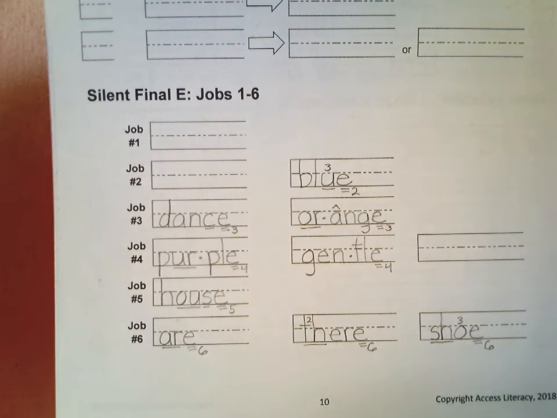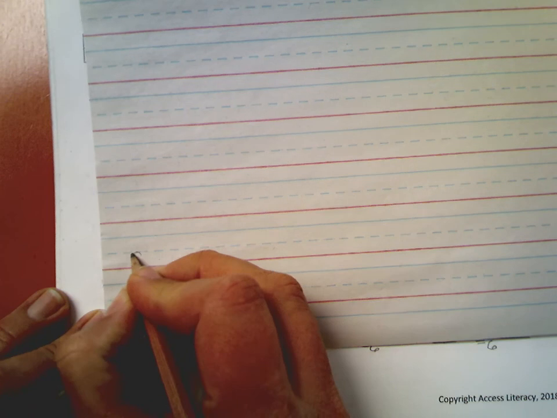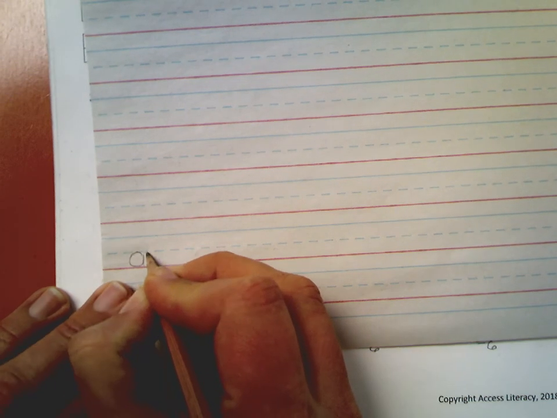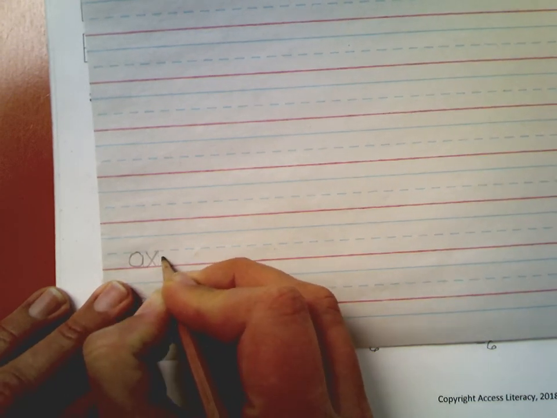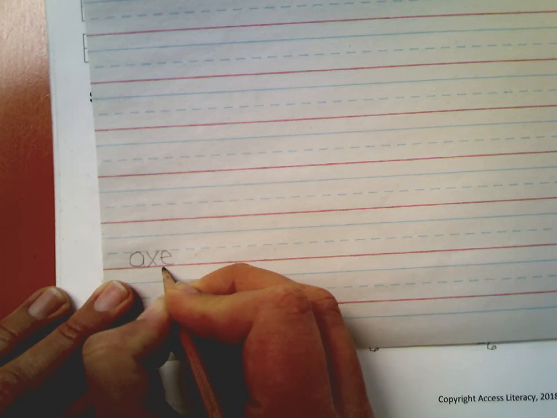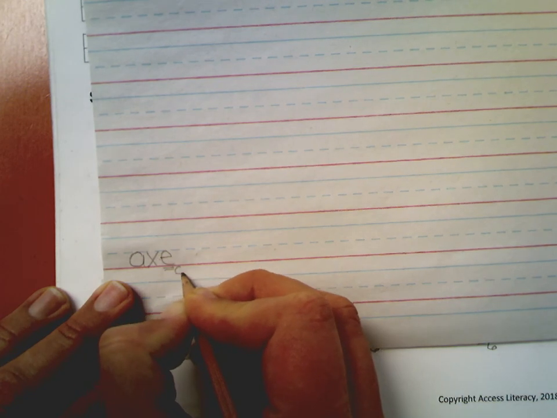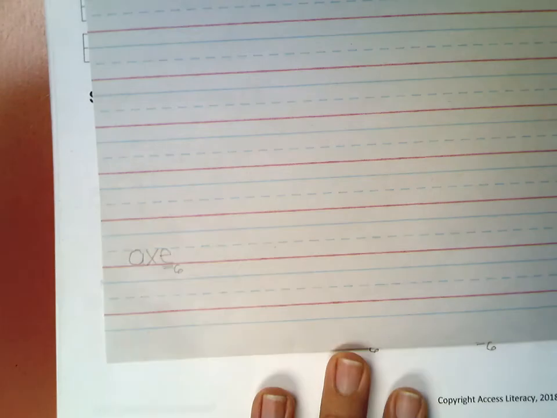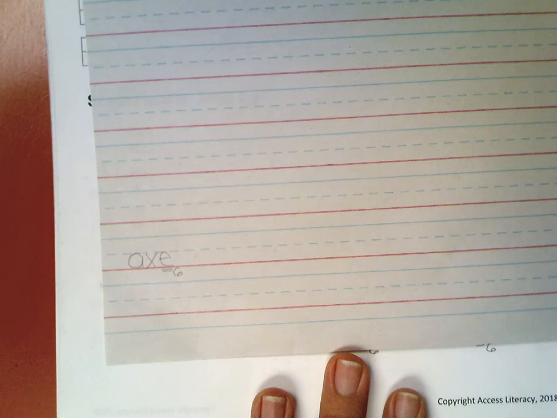In here, if you don't have room, do it on your practice paper. Since I don't have room, I'll do it on my practice paper. Silent final E, job 6. All right, so make sure your axe looks like that.